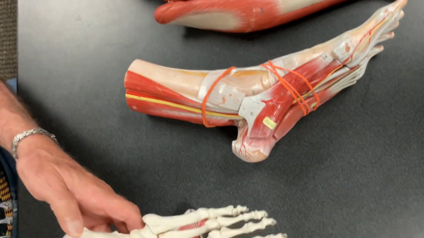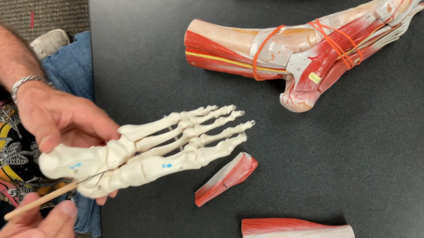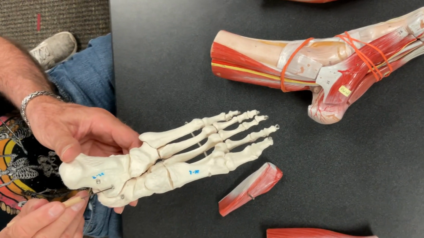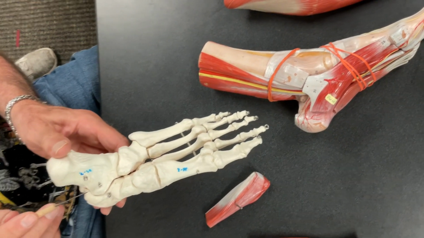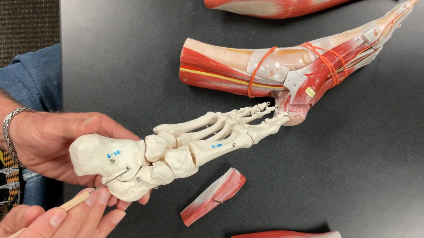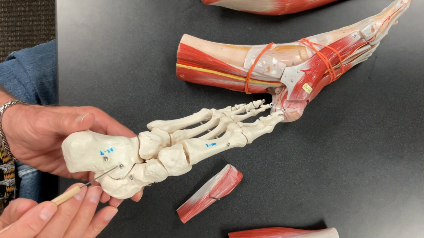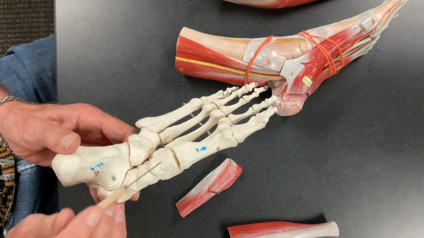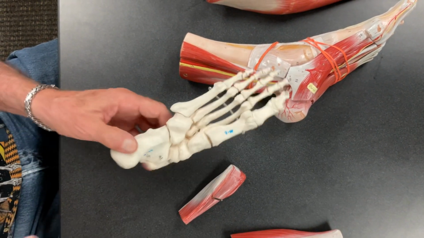Okay? Flexor hallucis longus, its tendon goes through the sulcus here, on the inferior aspect of the calcaneus. This little bump is the sustentaculum tali. It creates the sulcus for the tendon of flexor hallucis longus.